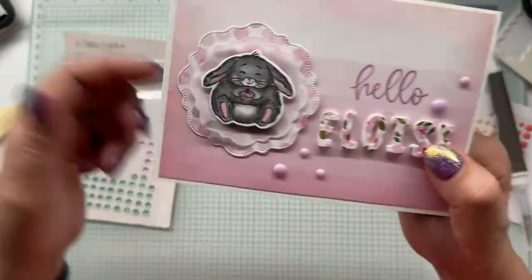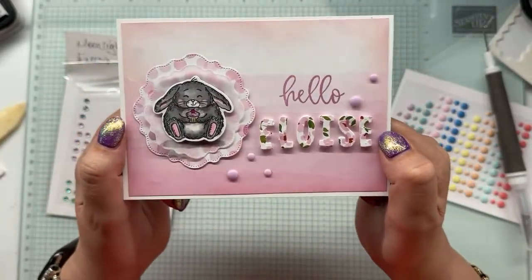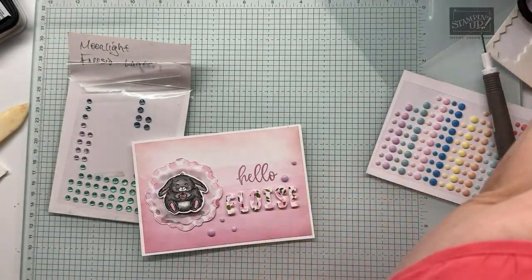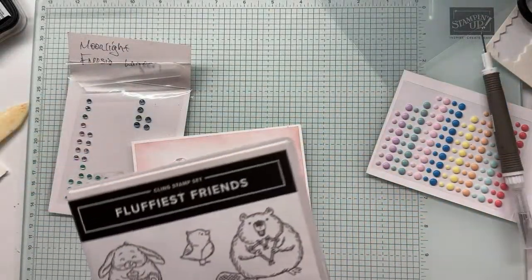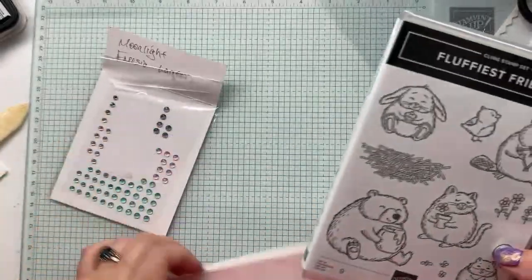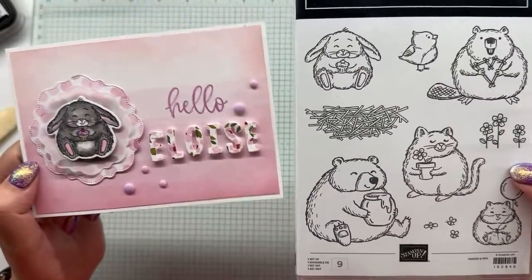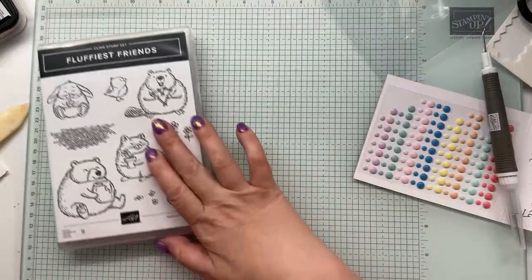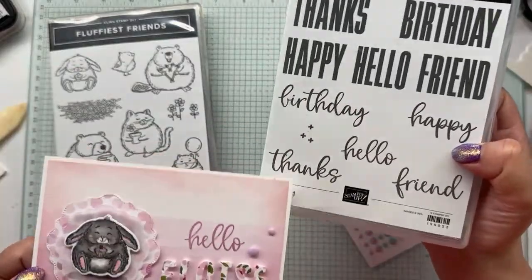That was a bit of an effort, but not quite an hour and a half. So, what have we used? We have used the stamp set. Now, I've got to try and find everything because I did end up moving a lot. So, the 2 stamp sets that we used was that can now go away as well. The Fluffiest Friends for our very cute bunny who's holding a cupcake. We did consider the beaver with his make your own chopsticks, is it girls? For the hello, we used Biggest Wish.